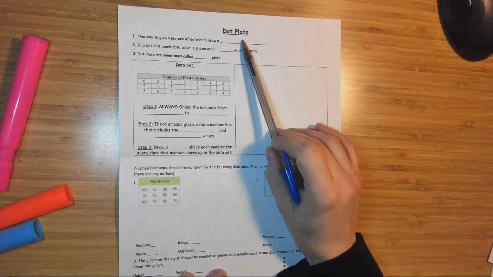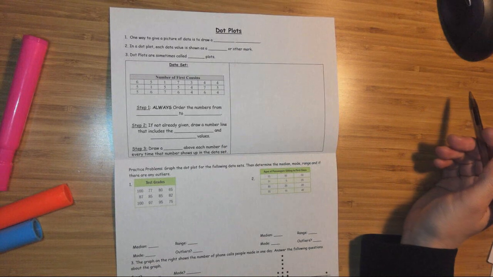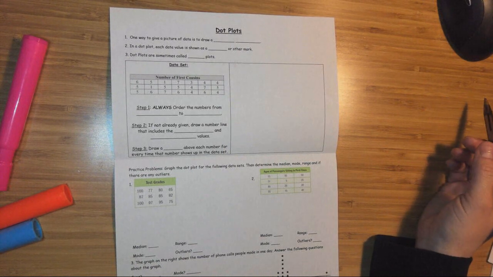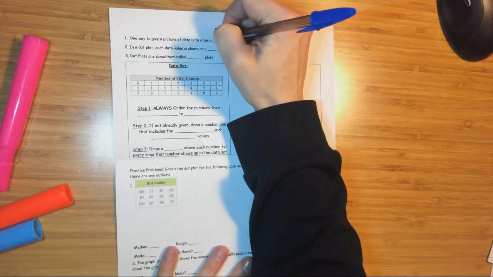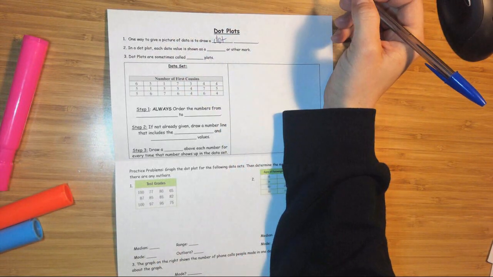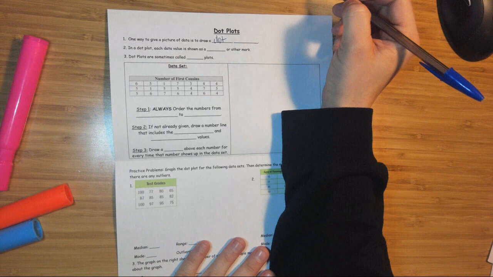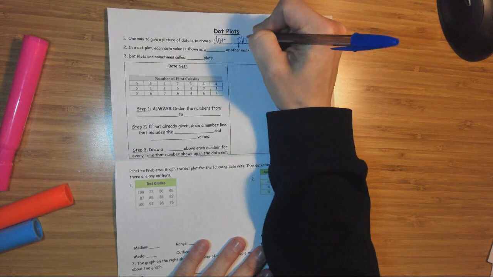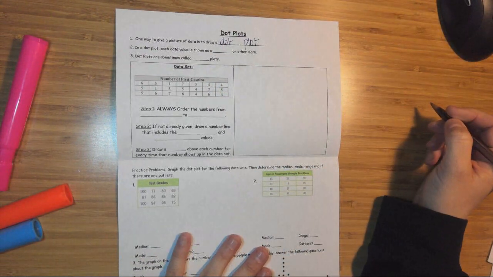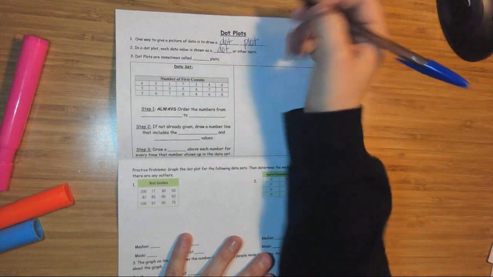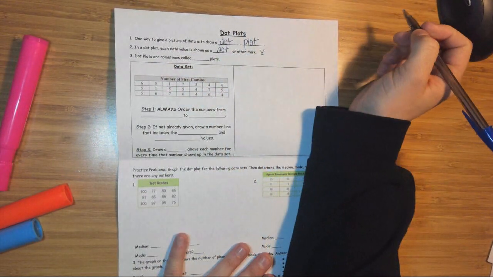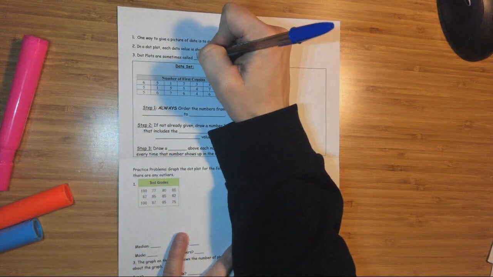Alright, this is your video for dot plots. So one way to give a picture of data is to draw a dot plot. In a dot plot, each data value is shown as a dot, or sometimes another mark like an X or something like that. Dot plots are sometimes called line plots.